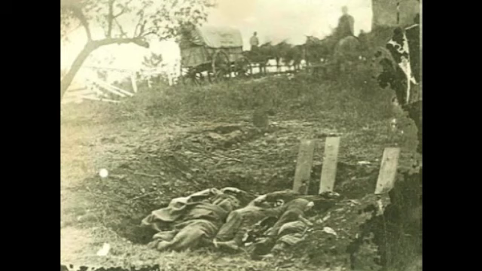We are met on a great battlefield of that war. We have come to dedicate a portion of that field as a final resting place for those who here gave their lives that that nation might live. It is altogether fitting and proper that we should do this.